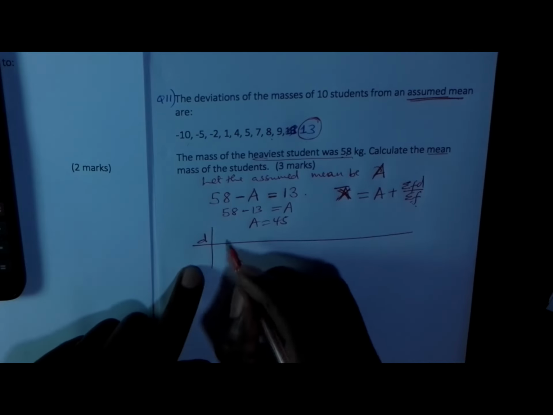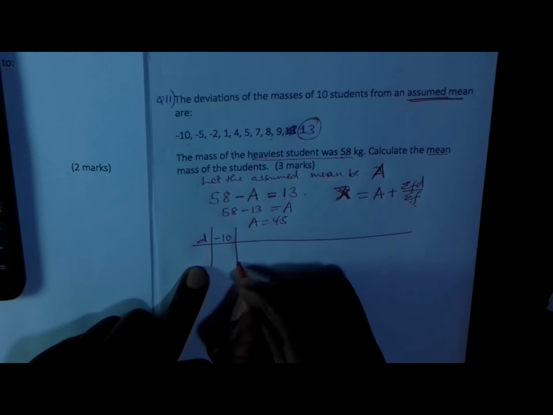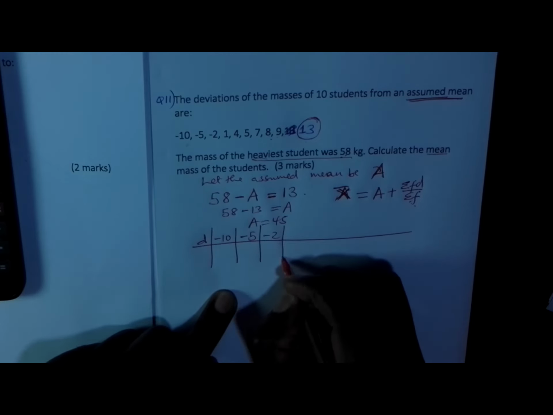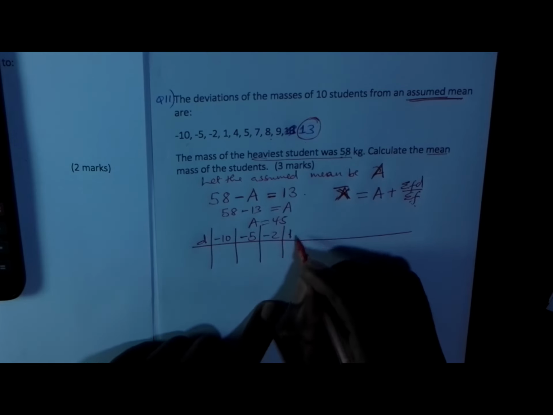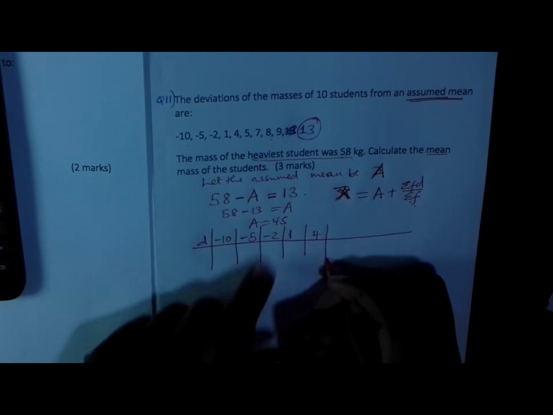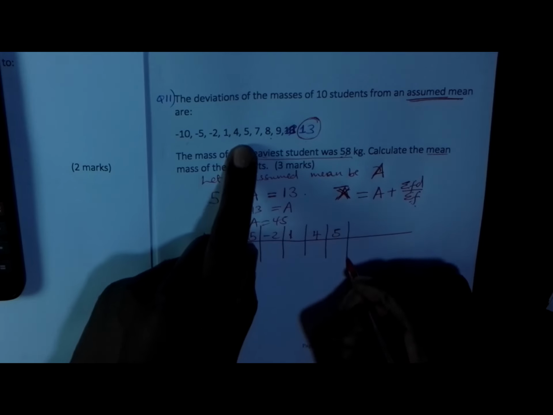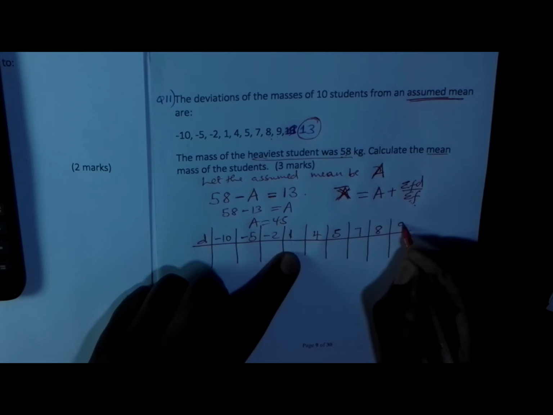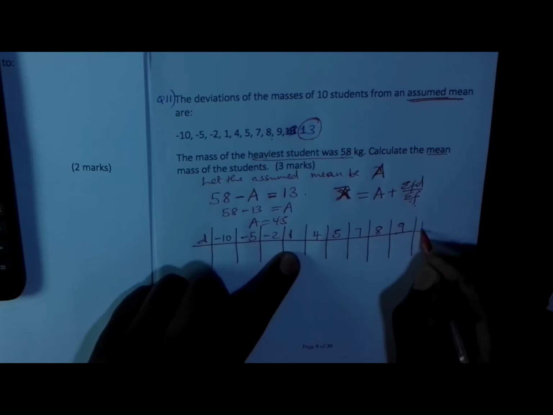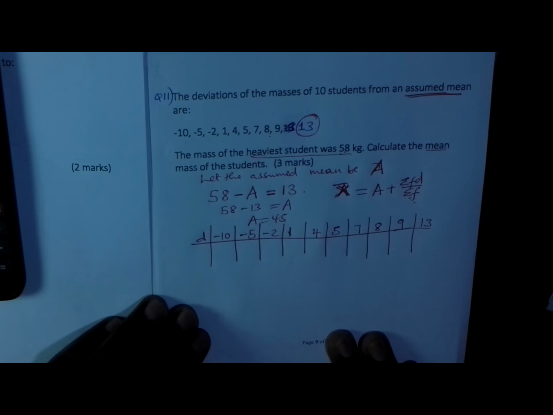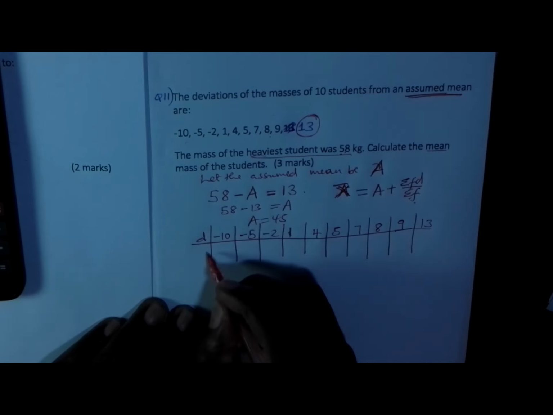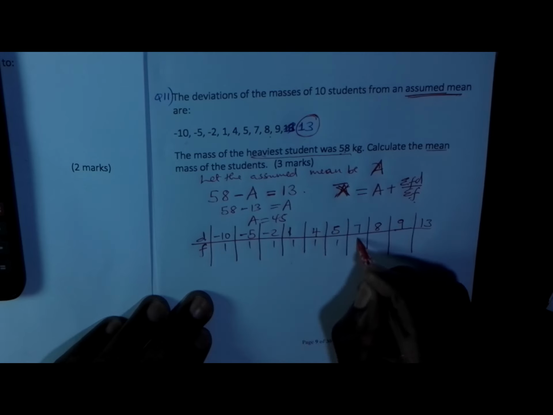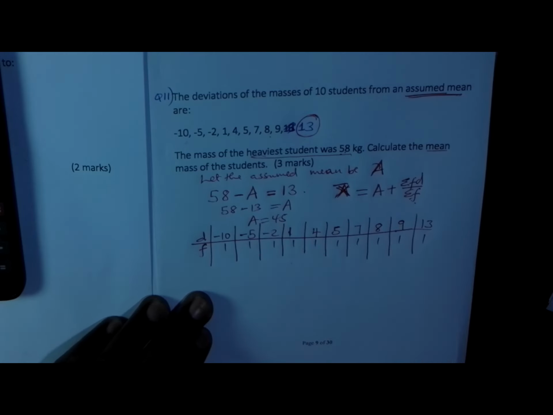Therefore, for deviations we have -10, -5, -2, 1, 4, 5, 7, 8, 9, and finally 13. That means the frequency for each is 1, all the way.